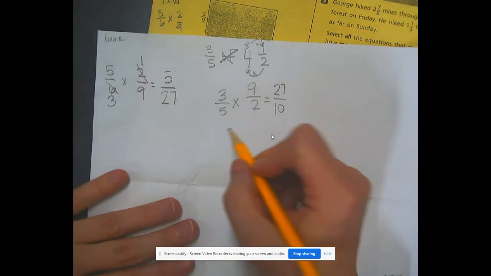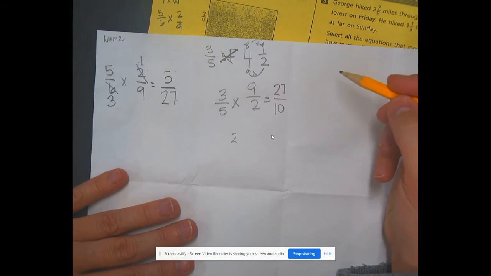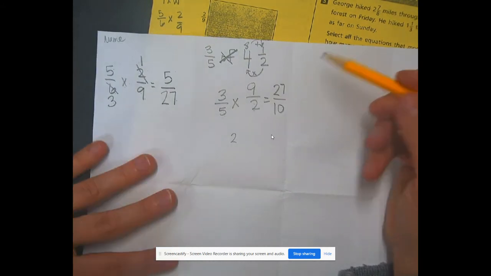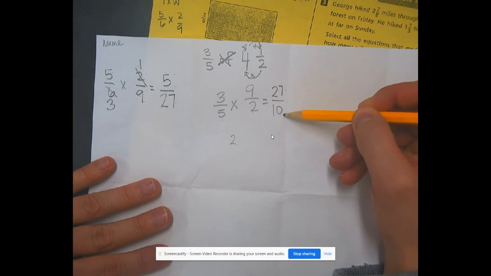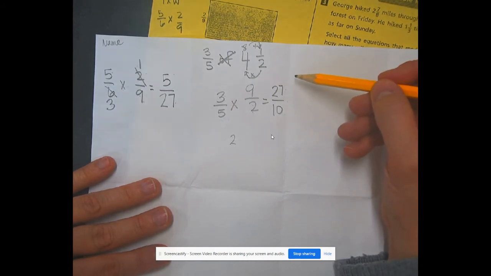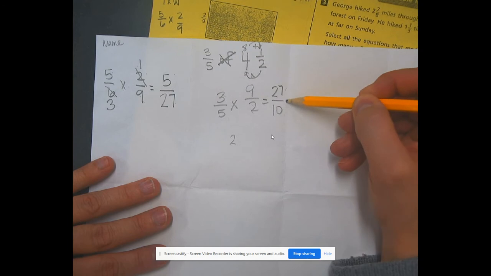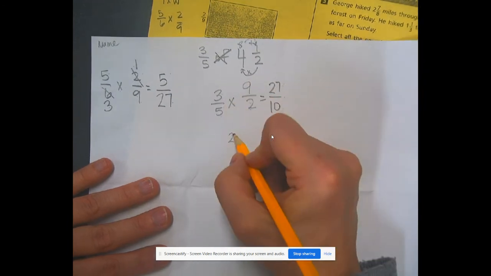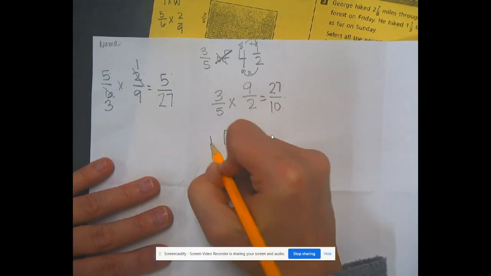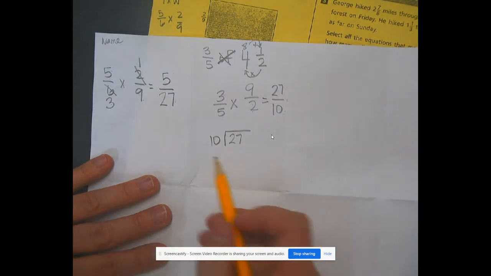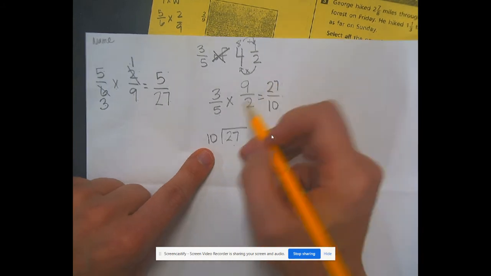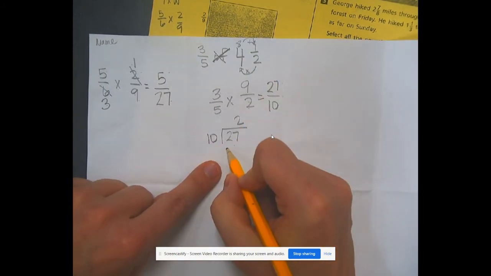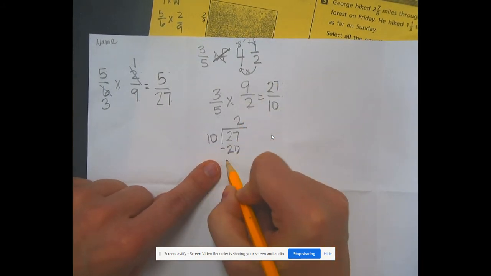Improper fraction. So what do we need to do? Yes, we need to change it back into a mixed number. Say it with me. 27. Ooh, that wasn't everybody. Again. Good. 27 divided by 10. Okay. 10 times what gives me a number close to 27? 2. 2 times 10 is 20.